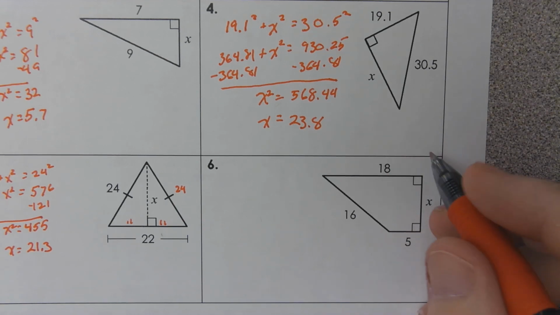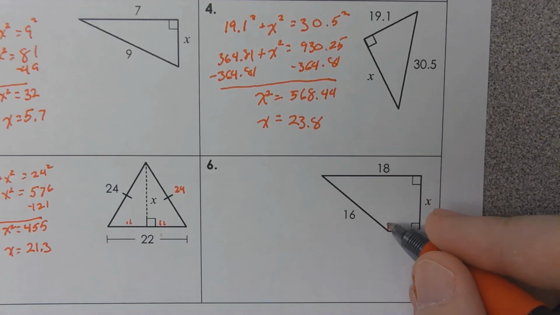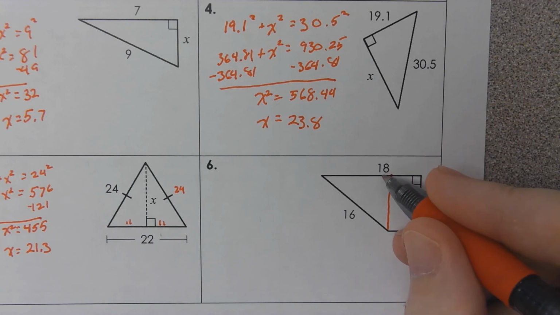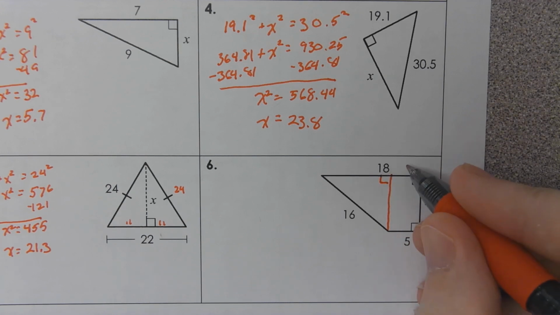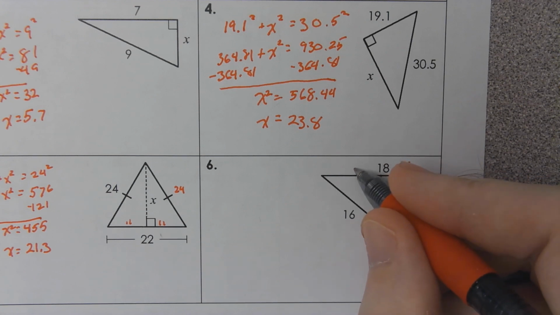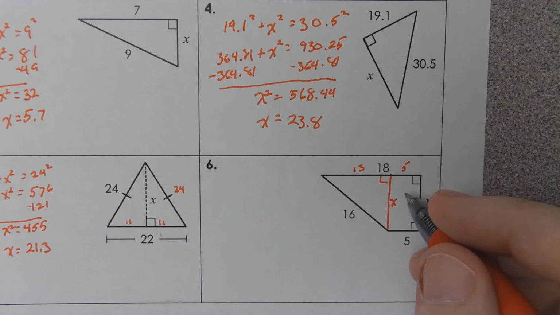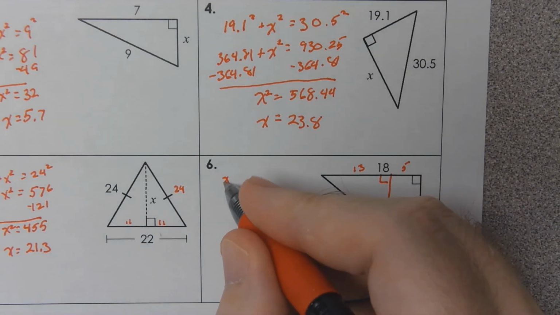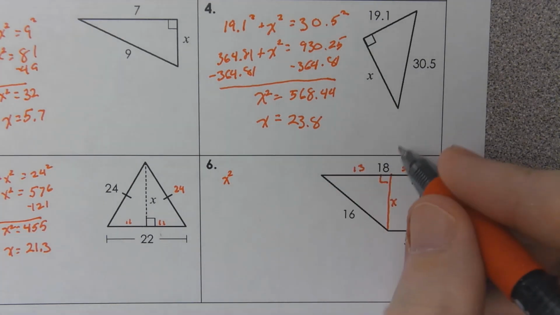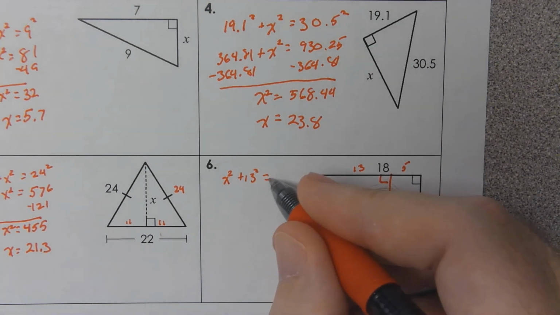Now, for this one over here, we want this length. Well, that's the same as this length. We make a right triangle. This part is 5. The whole thing is 18, so that means this piece is 13. So that means x squared plus 13 squared equals 16 squared.